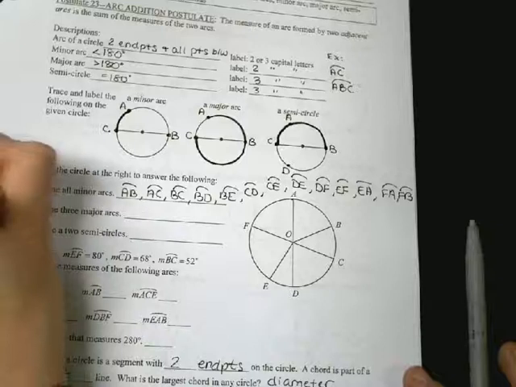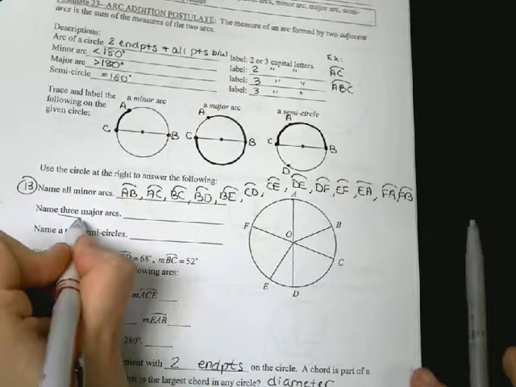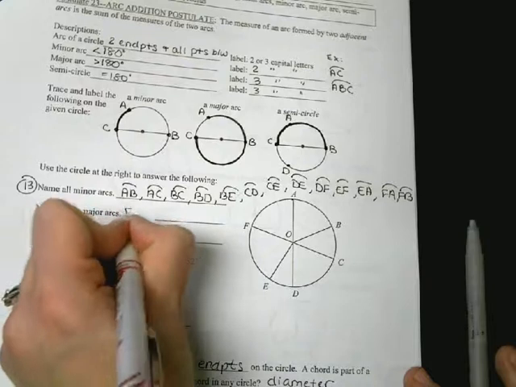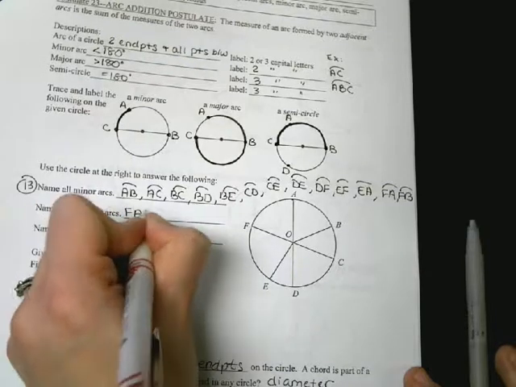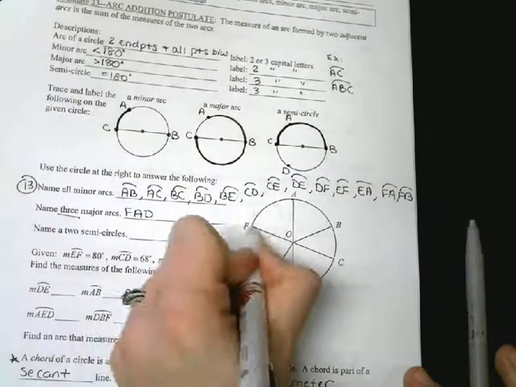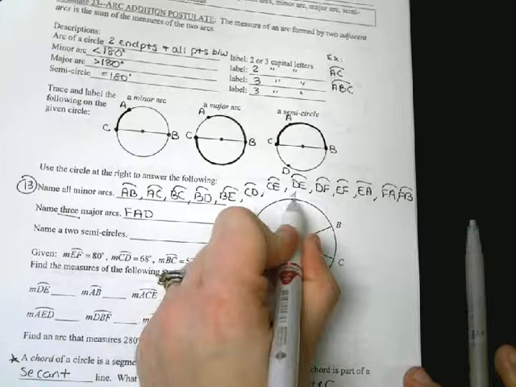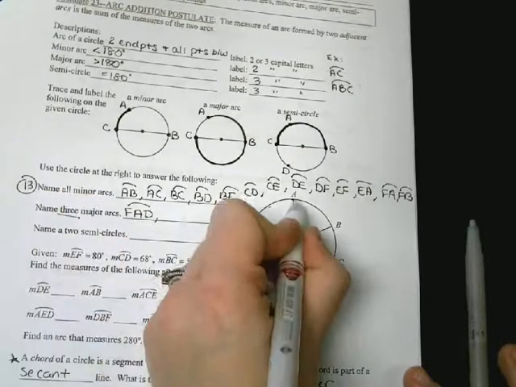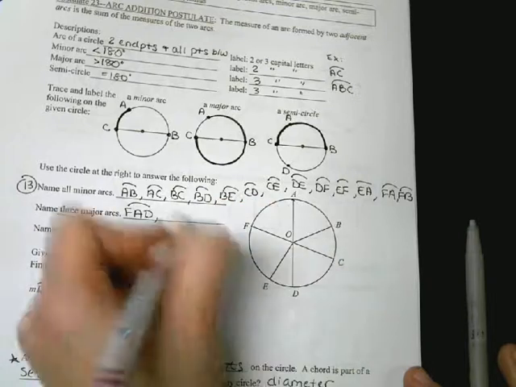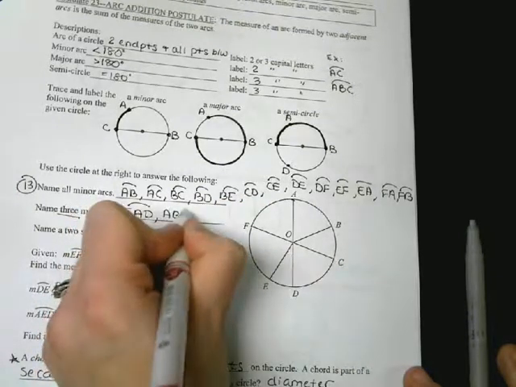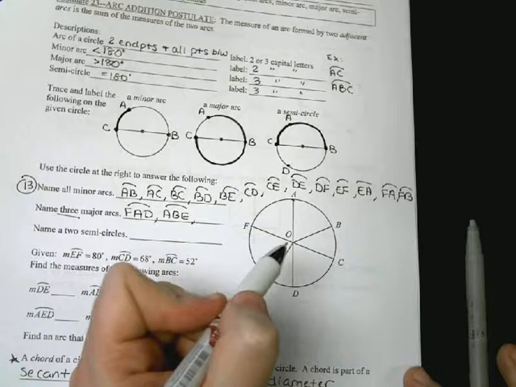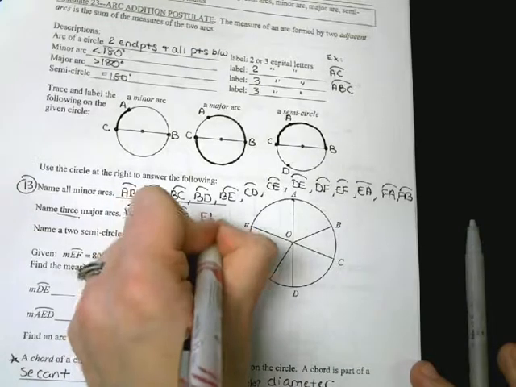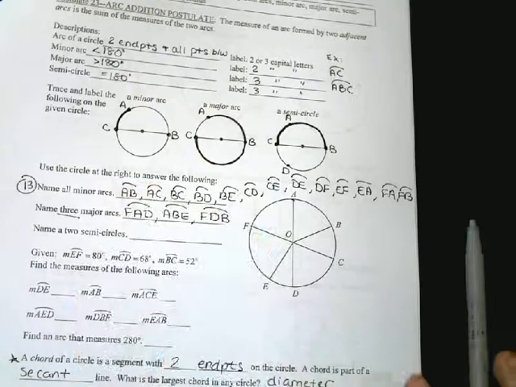Now we need 3 major arcs. You can pick any major arcs. Major arcs are labeled with 3 points, so I put FAD. You have the starting point, the point that leads direction, and then the end point. I could also do ABE. And I could also do FDB. Again, there's a bunch of answers you could get on this.